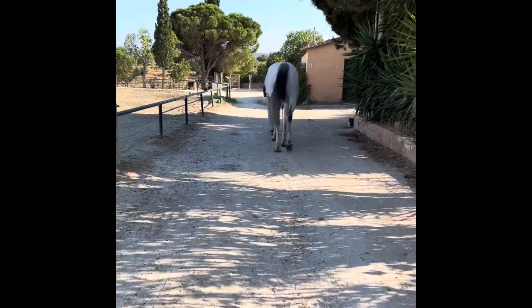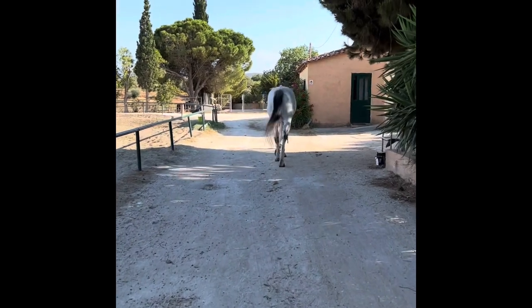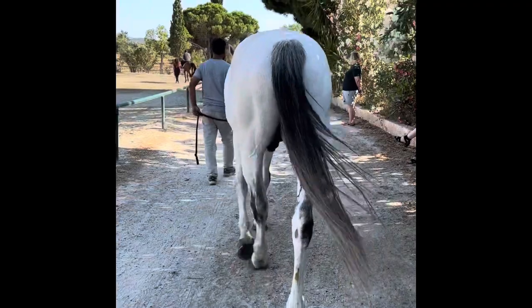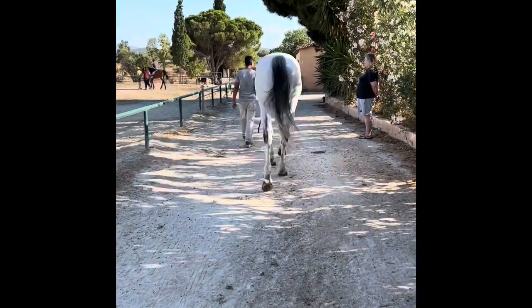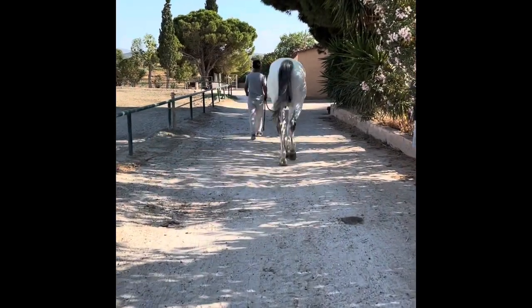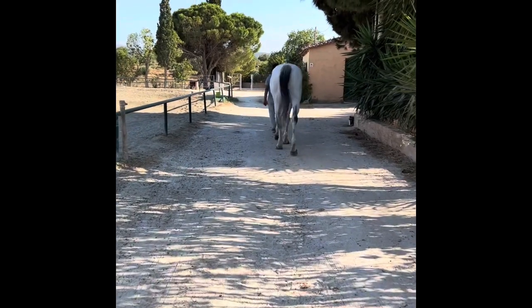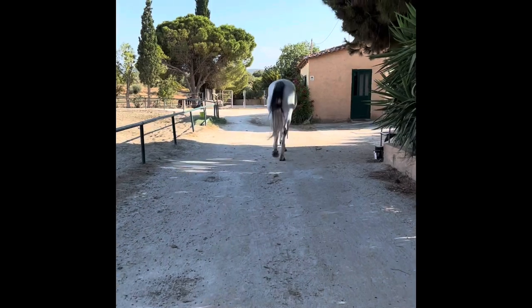And his tail is to the left, and it doesn't swish equally on both sides. It mostly swishes to the left side. Also, as he walks, the pelvis has to swing to the right to protract his right hind limb.